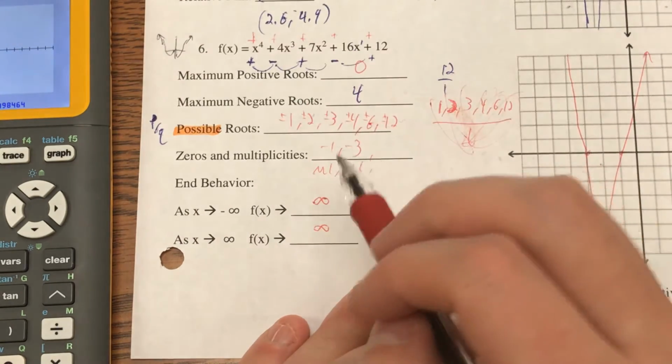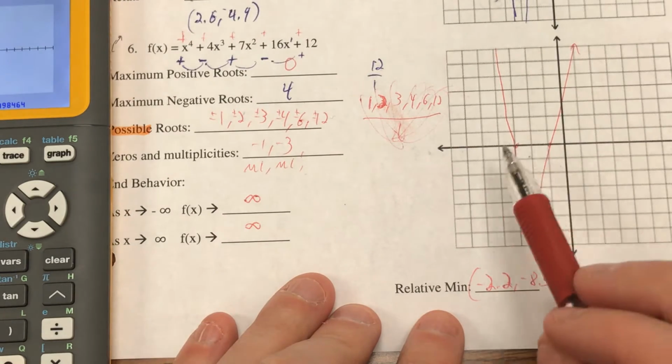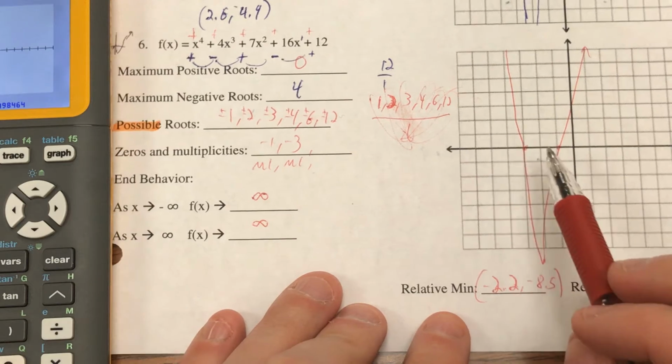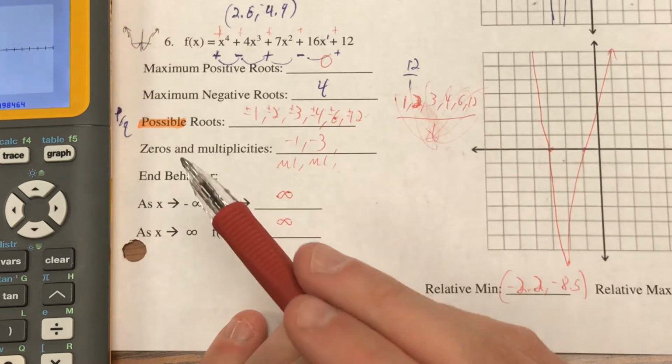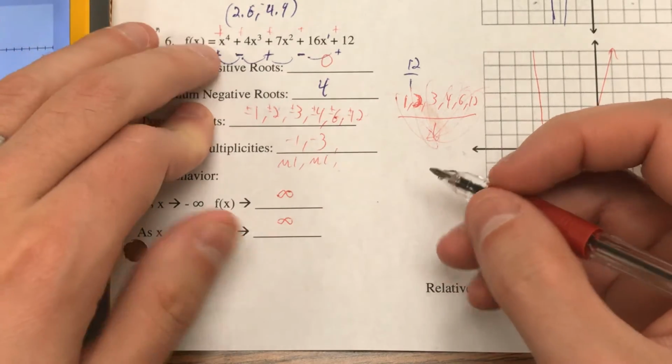It turns out there's more zeros. Now, they are not going to be real zeros. As you can see, it only goes through these two. Those are the two real zeros. But we are still going to make you find the imaginary ones. And the way you do that is through synthetic division.